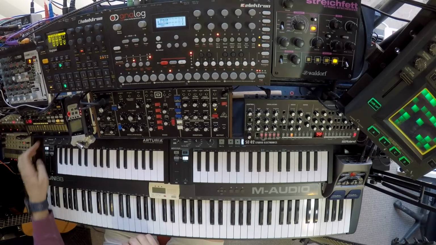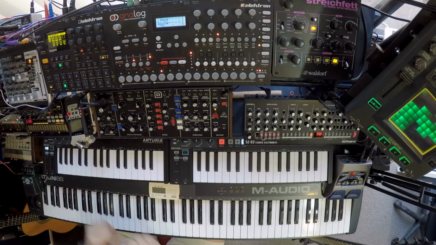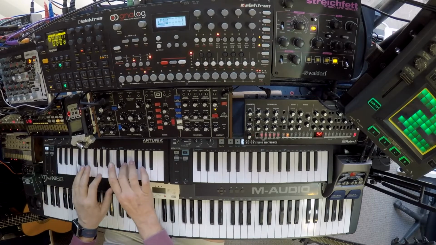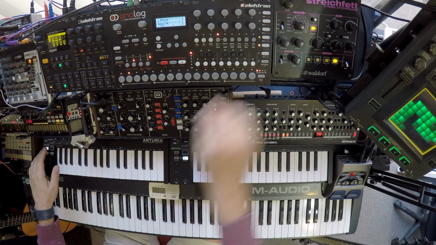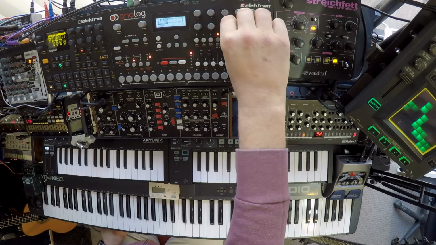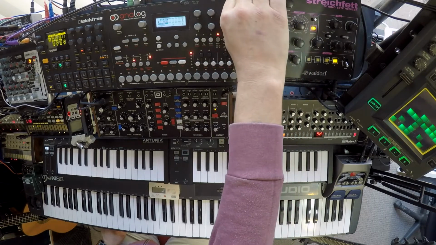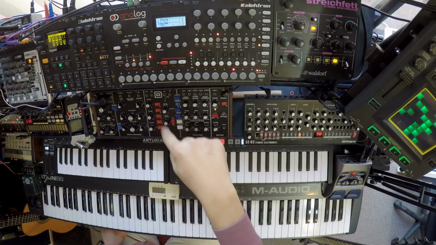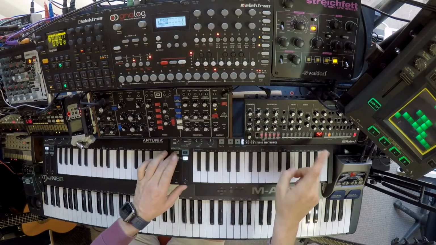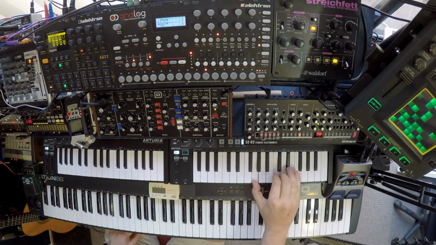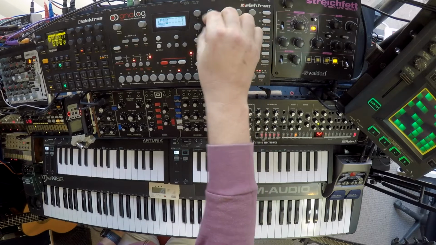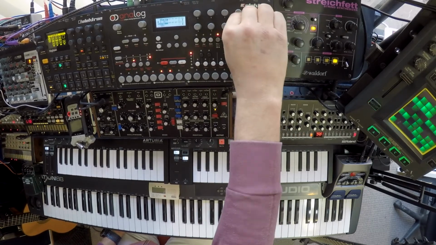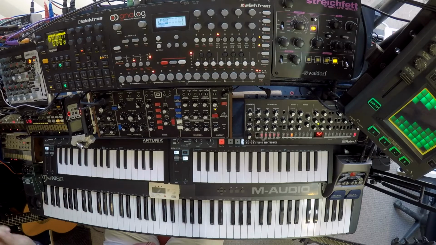So if I take all the delay off, I'll just put a little arpeggio on this so I can hear it. I can pan in real time during the performance if I want to, because it's routed through the Analog 4, and the same with the SE02. They should be full left and full right now, so you've got Behringer on one side, SE02 on the other.